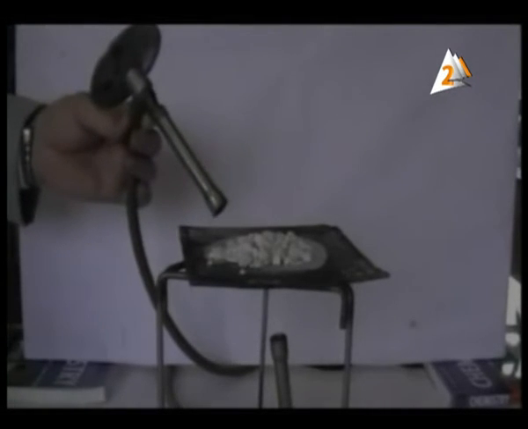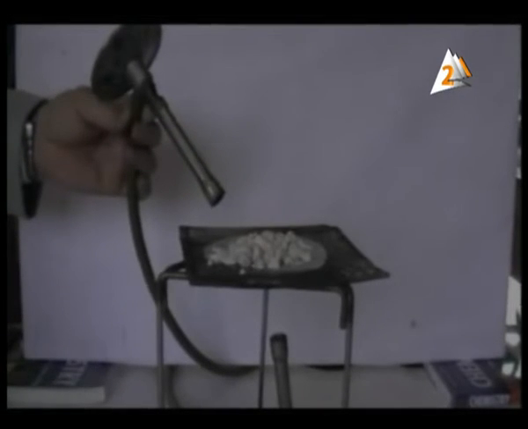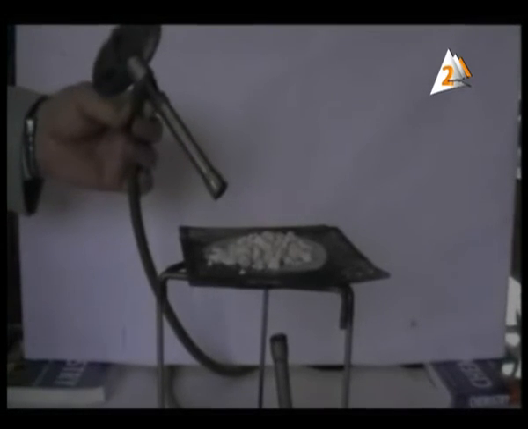CaCO3 must become calcium oxide and carbon dioxide. I am waiting for carbon dioxide. It's wonderful to catch it, but I need a long time and a large amount of heat. It's not easy to do that because they are hard crystals.